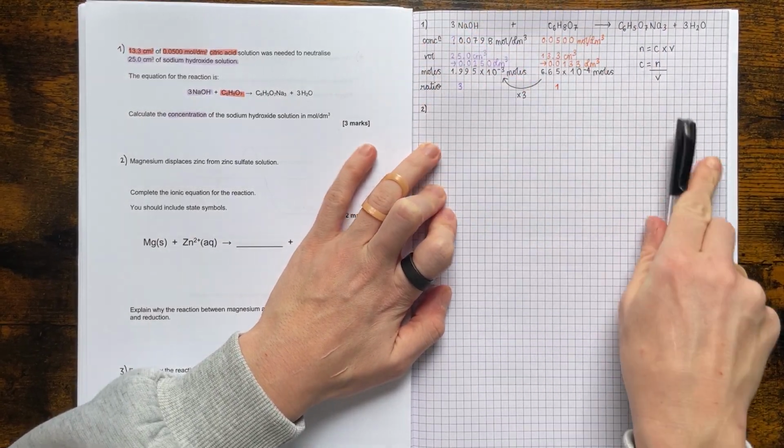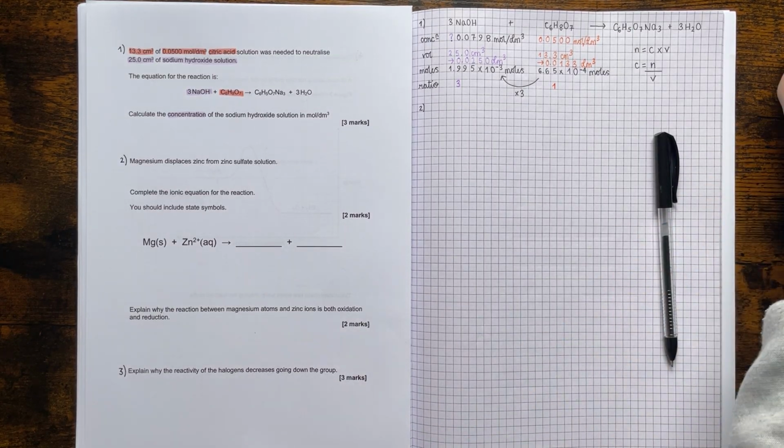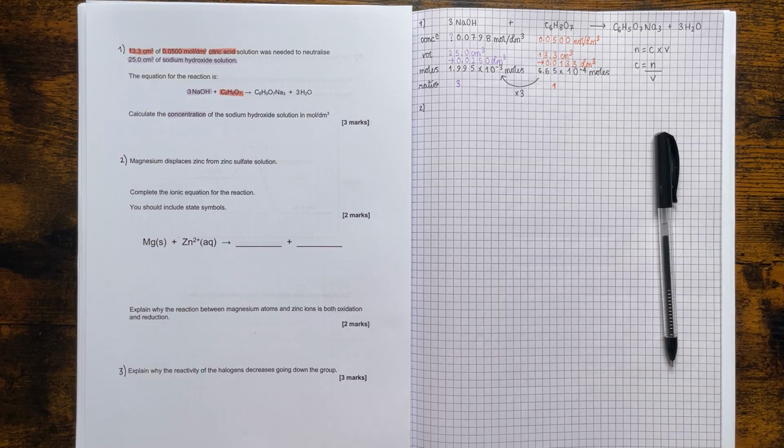Moving on to question number 2. Magnesium displaces zinc from a zinc sulfate solution. So I guess the first thing we need to be happy with here is the idea of displacement. In displacement, a more reactive metal can displace a less reactive metal from a solution of its compound. So magnesium has to be more reactive than zinc for the displacement to work. If we had it set up the other way, it wouldn't work. Zinc would not be able to displace magnesium from magnesium sulfate.